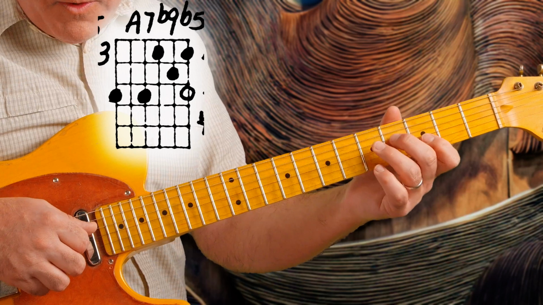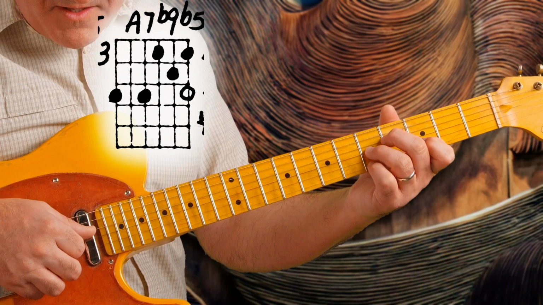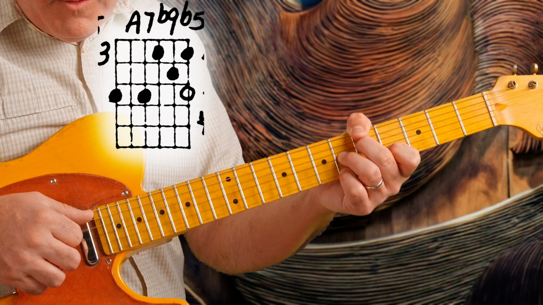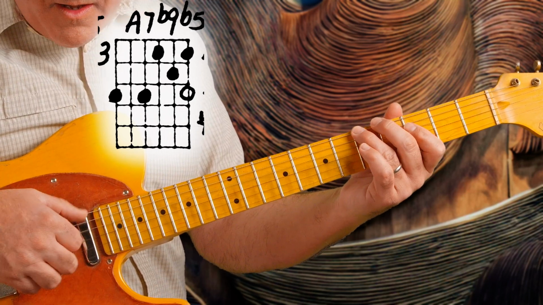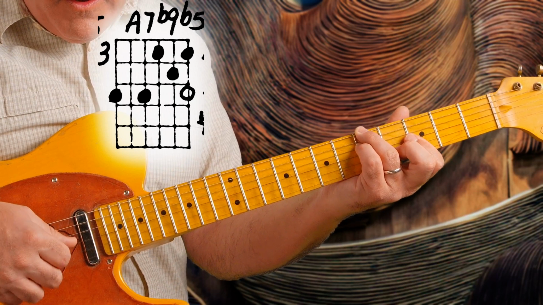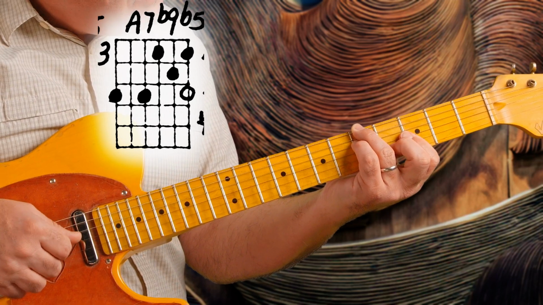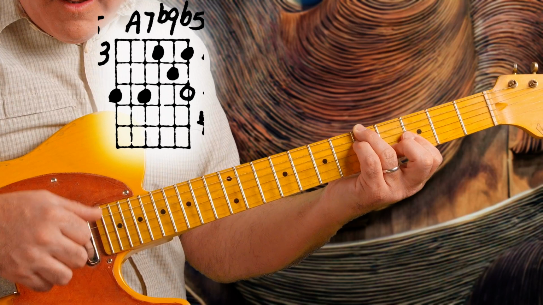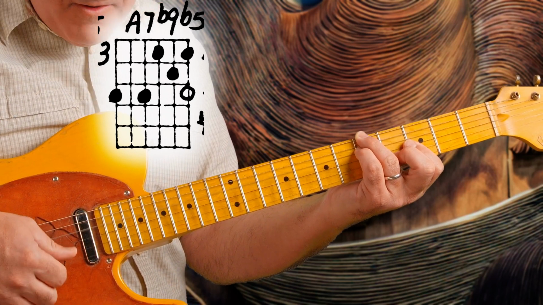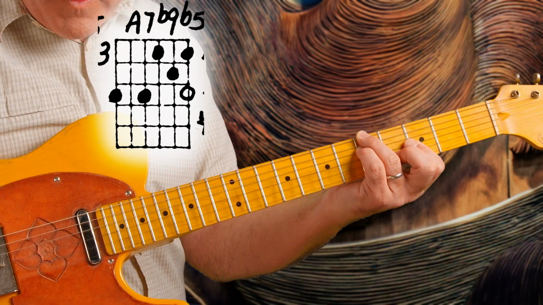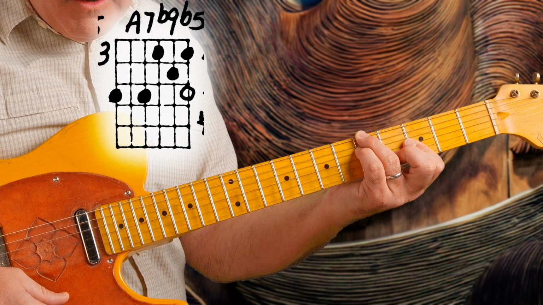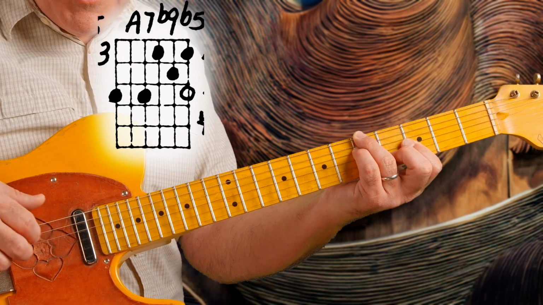How are we going to finger this one? So we've got this, basically a diminished shape, which we just did. Now we're using the root, flat 7, flat 9, flat 5, flat 7 again. Kind of an interesting thing to double the flat 7, isn't it? Right here. But again, just a great sound. There's some wonderfully beautiful tension in there.